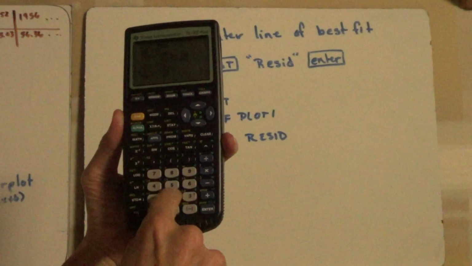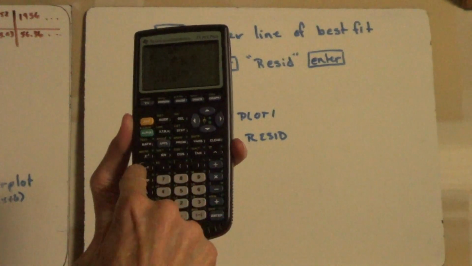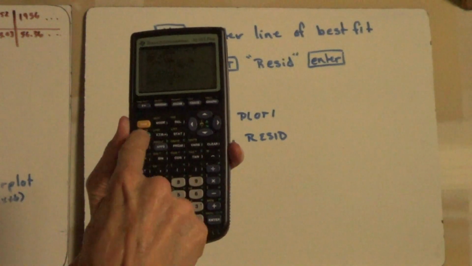Sorry guys. It's hard to see in this light.